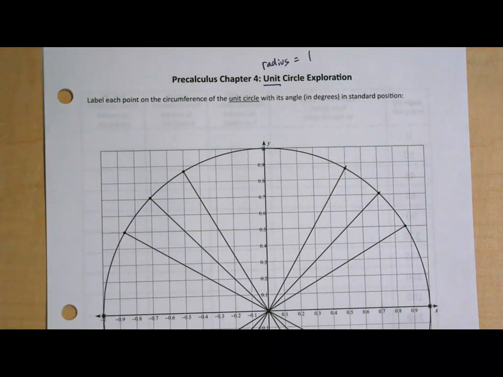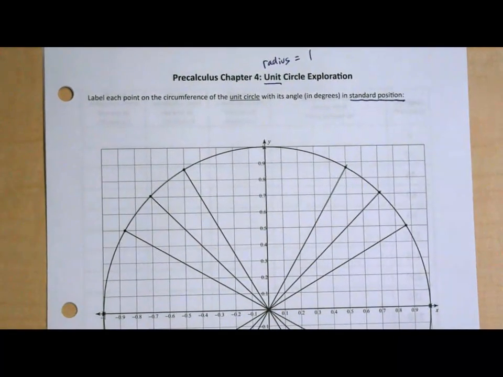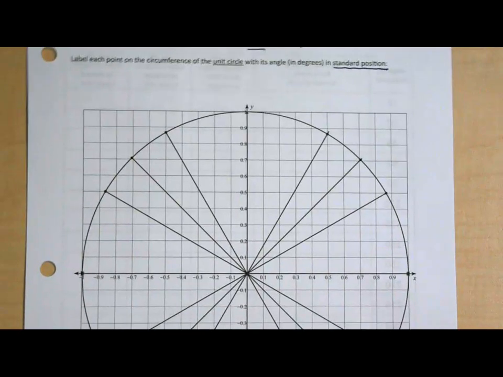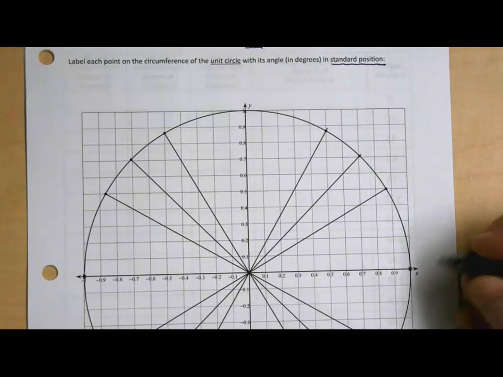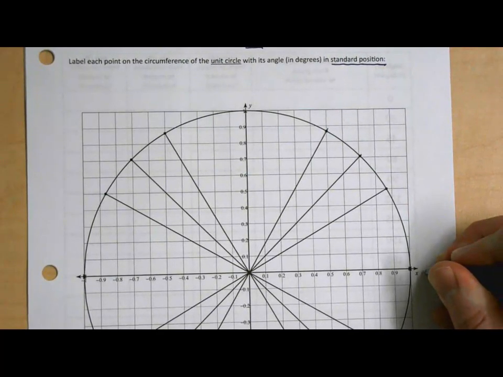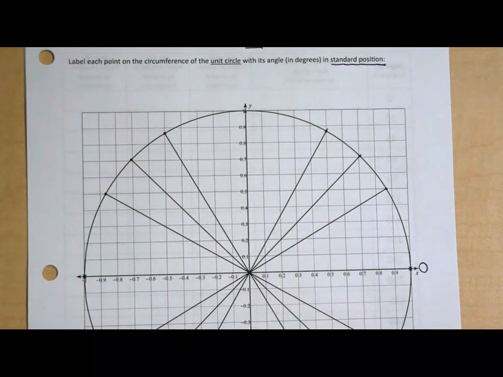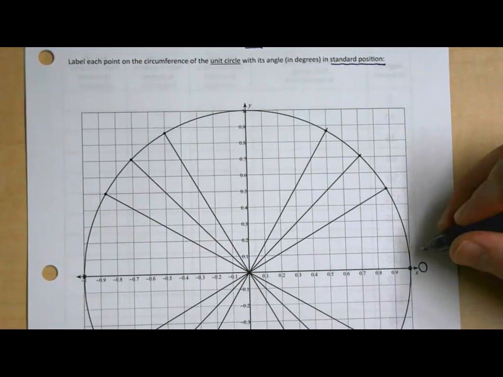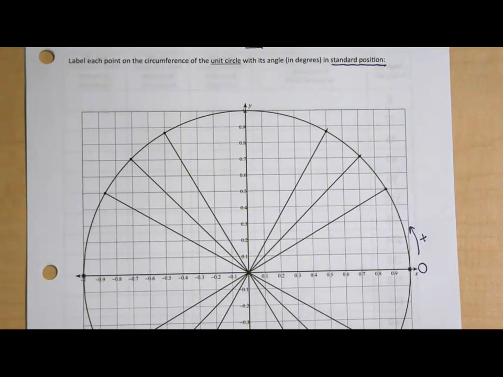There is a thing called standard position. We'll be talking a lot more about this on Friday, but I want to introduce it today. In standard position, we call the positive x-axis an angle of 0. And then as we rotate counterclockwise around the unit circle, our angles increase.